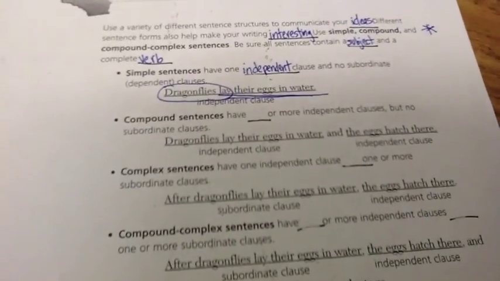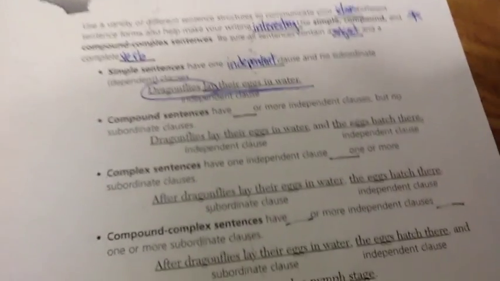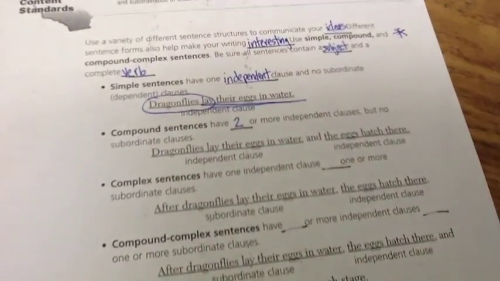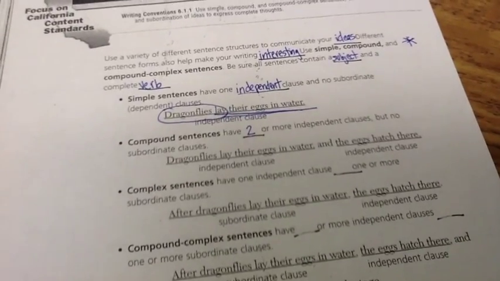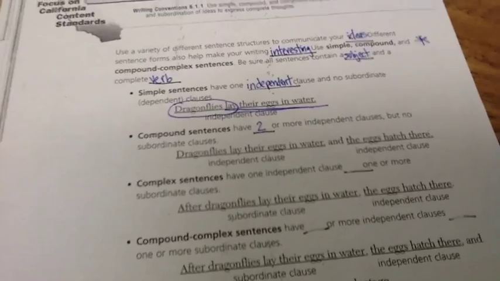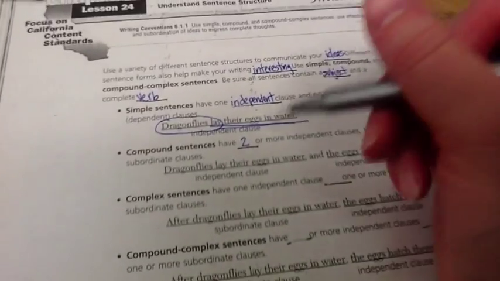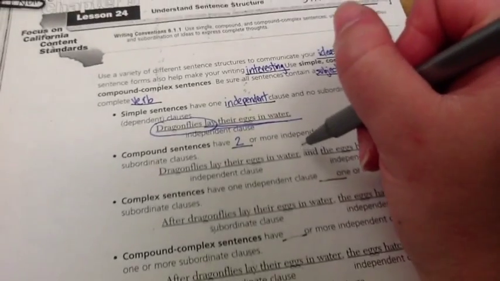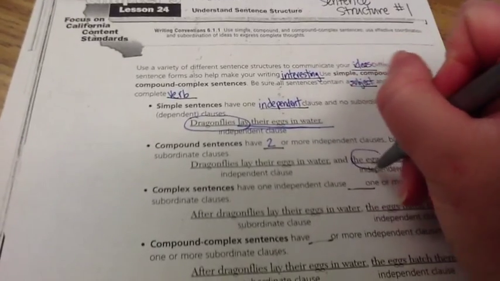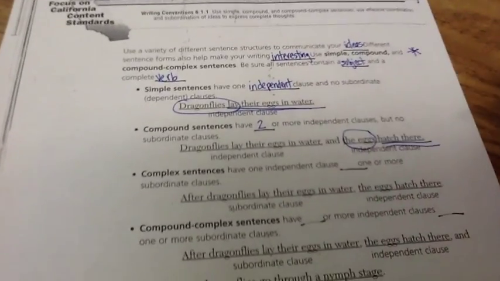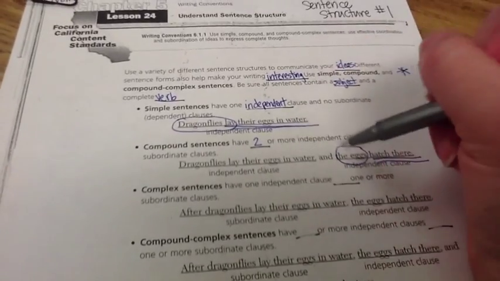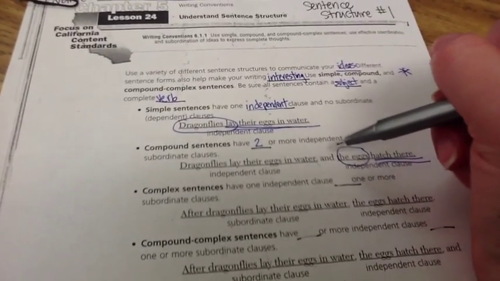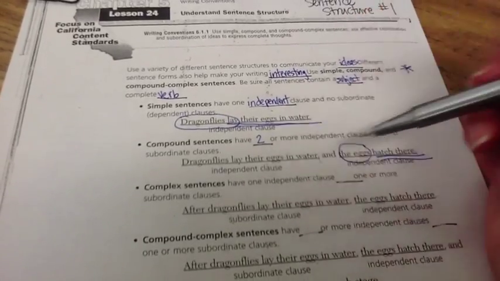Let's look at the next type of sentence, a compound sentence. Compound sentences have two or more independent clauses, but no subordinate or dependent clauses. Here's our example. Dragonflies lay their eggs in water, and the eggs hatch there. I remember that this already is an independent clause. We talked about that before. We check this one. The eggs is a subject. Hatch there is the complete verb. So now I have two independent clauses joined by this word and. That makes this a compound sentence.